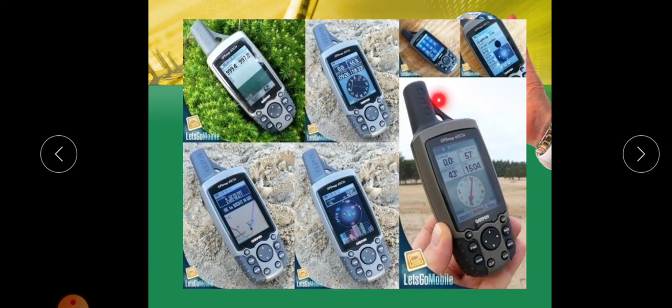So this is the GPS system. The GPS equipment performs the tracking of different locations, and the final output will be latitude, longitude, altitude, etc.